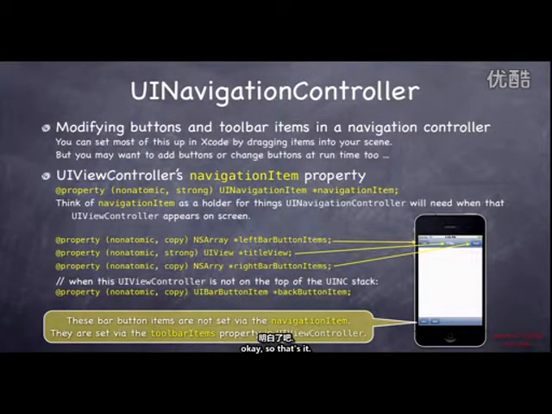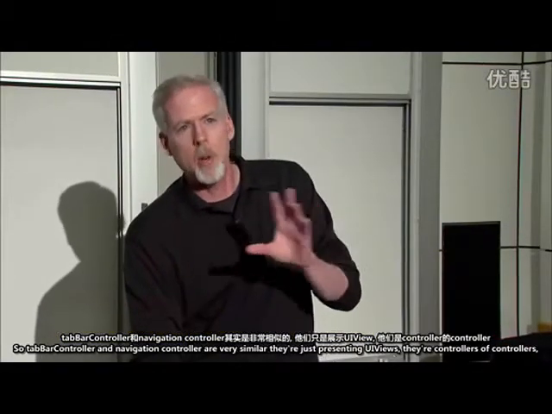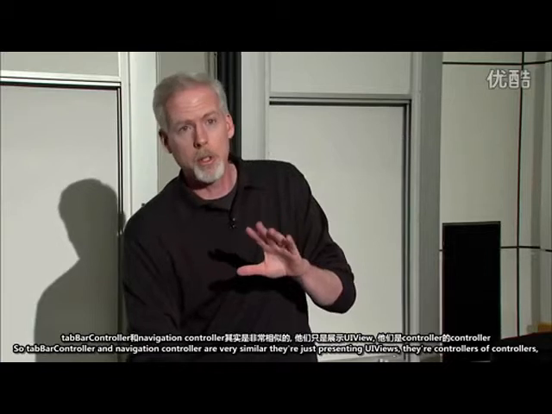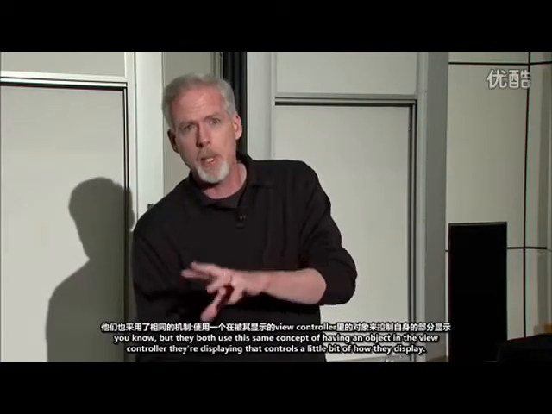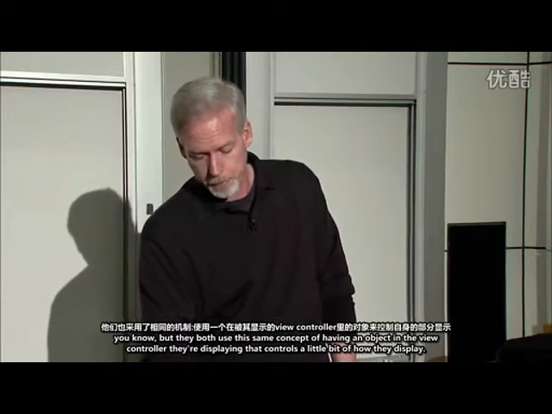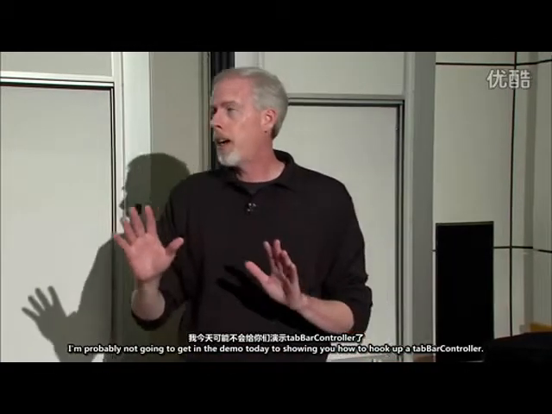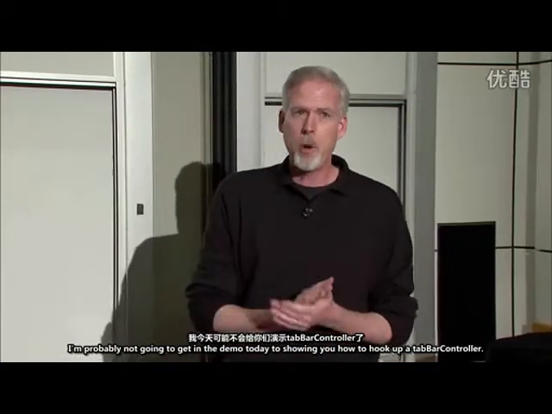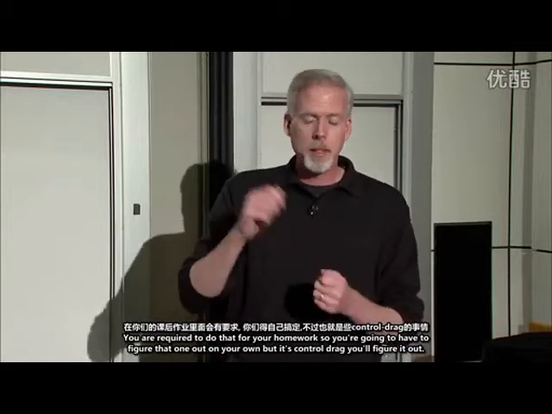Okay, so that's it. Tab bar controller and navigation controller are very similar. They're just presenting UIViews. They're controllers of controllers. But they both use the same concept of having an object in the view controller they're displaying that controls a little bit of how they display. That's it for tab bar controller. I'm probably not going to get to showing you in the demo today how to hook up a tab bar controller. You are required to do that for your homework, so you're going to have to figure that one out on your own, but it's control drag.